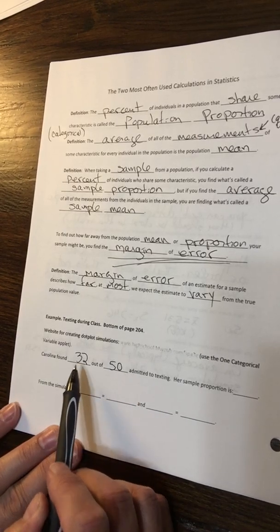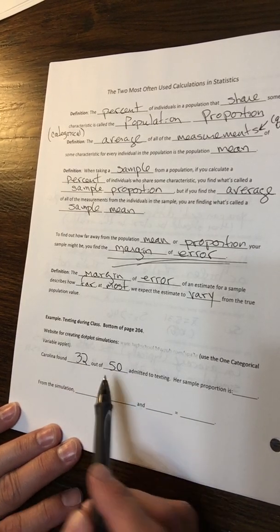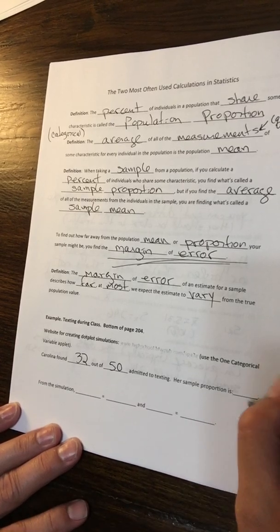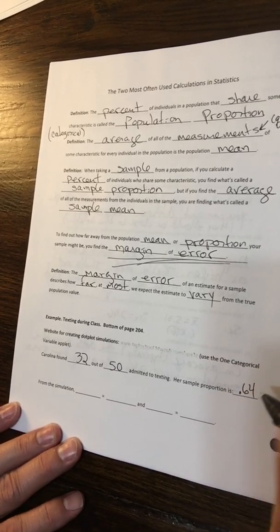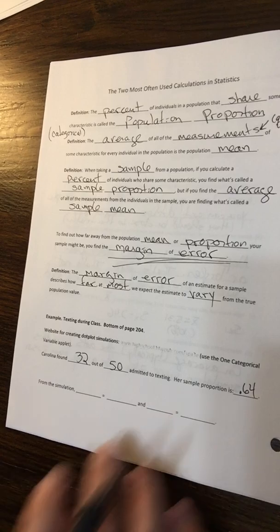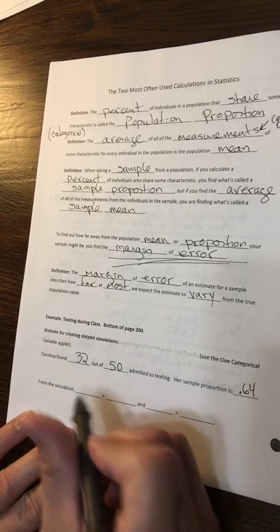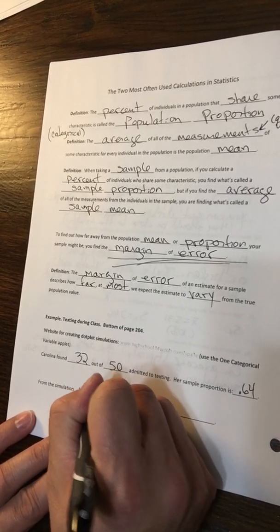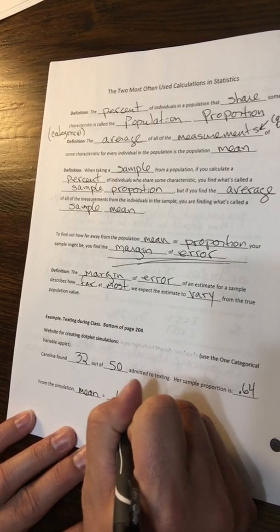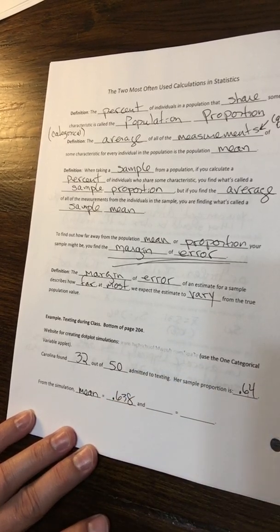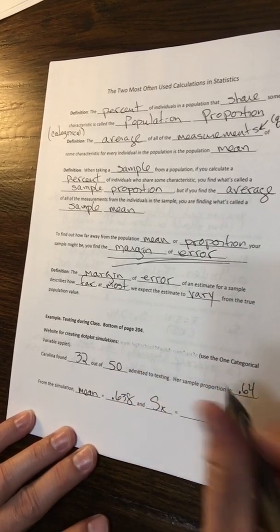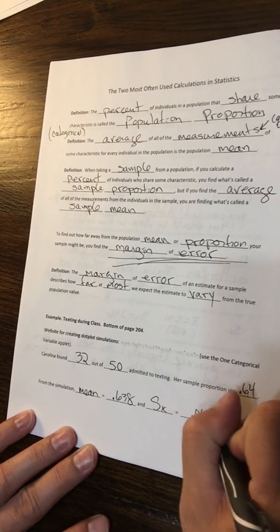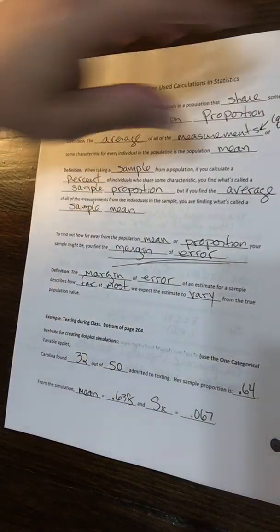Okay, so I want you to go down here. Carolina, my girl Carolina found 32 out of 50 students admitted to texting. Her proportion was 0.64. They did the simulation with 300 different SRSs, and they got a mean of 0.638, which is real close to the 64%, and a standard deviation of 0.067.